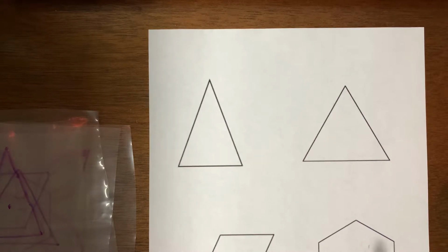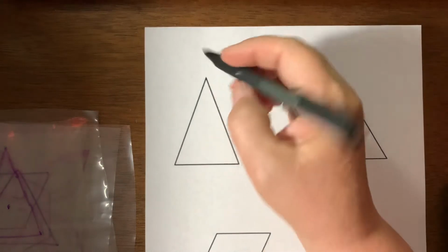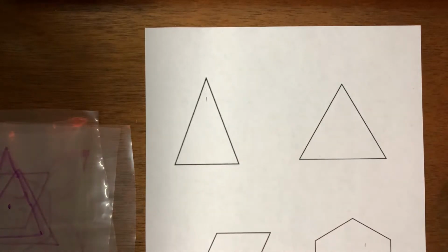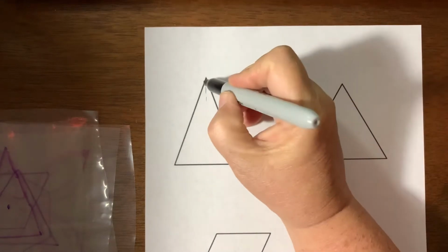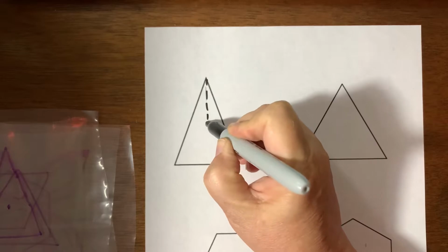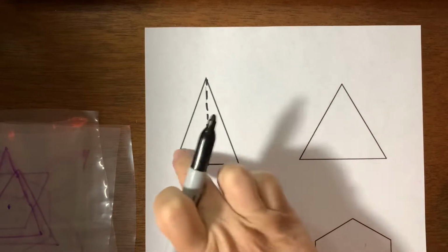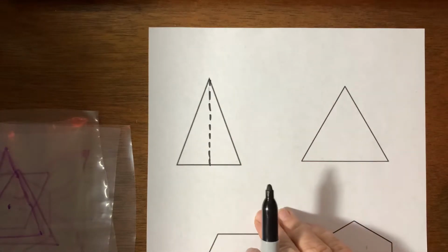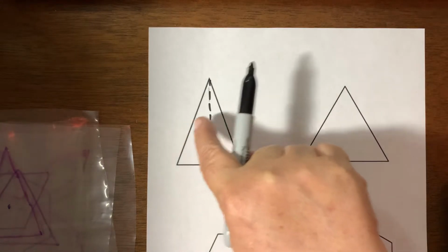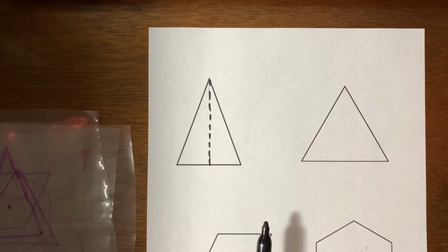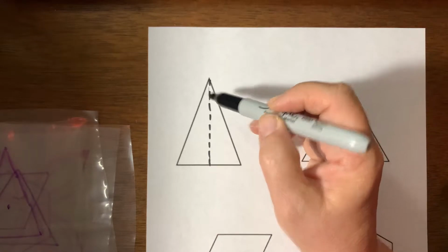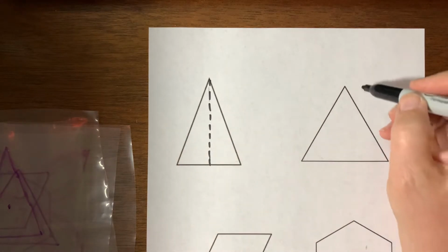The first thing I'm going to do is review lines of symmetry. So we remember lines of symmetry. I think I need to make that darker. Lines of symmetry are lines that divide the picture into two equal parts. Okay, so this is an isosceles triangle. So I know that this side is equal to that side, and I know that this angle is equal to that angle, and so when I fold that over, it'll match perfectly.